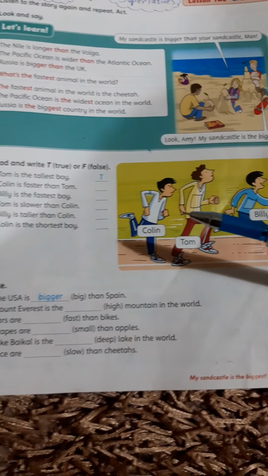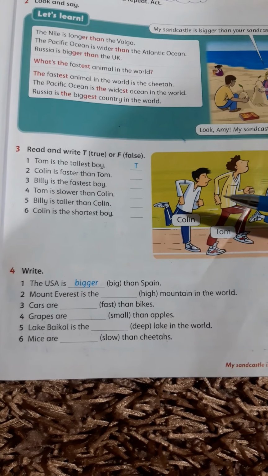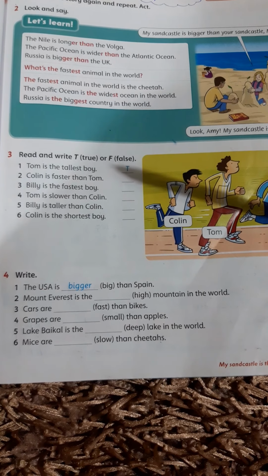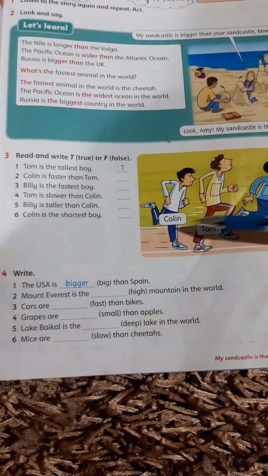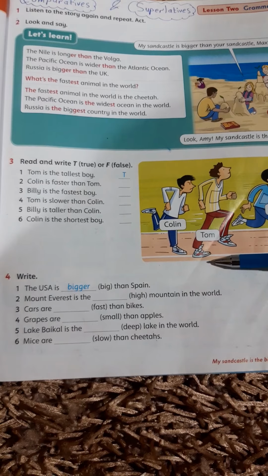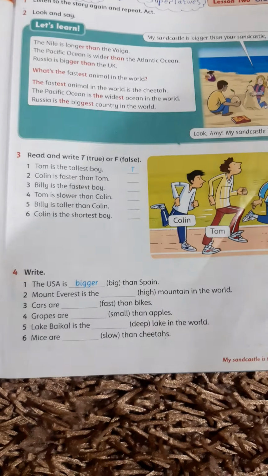Colin, Tom. Colin is faster than Tom. False, because Tom is faster than Colin. So two, false.